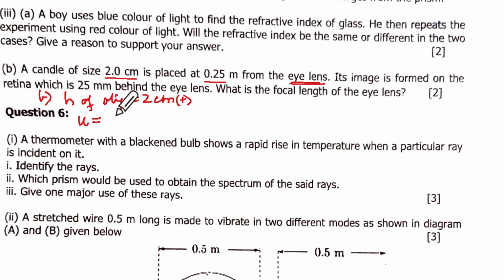Then the object distance is 0.25 meters, but it will be minus since the object is in front of the lens.